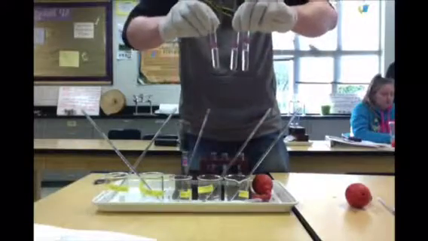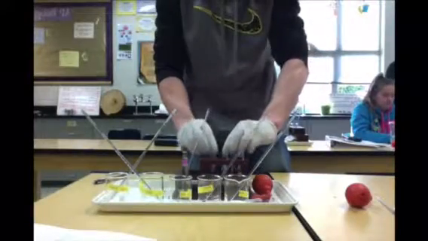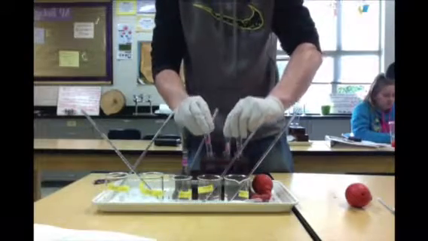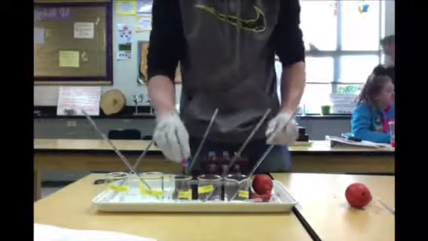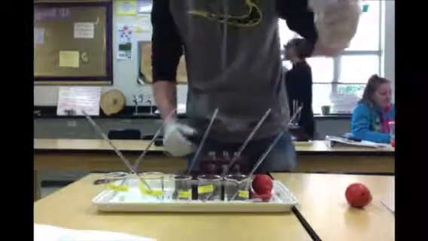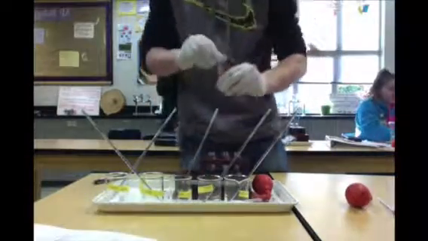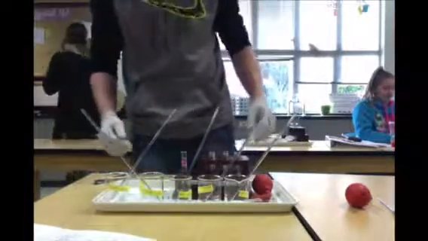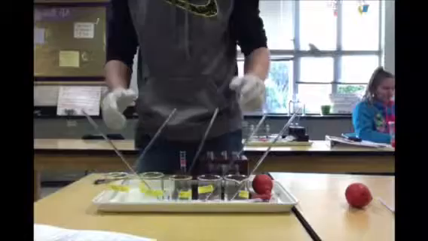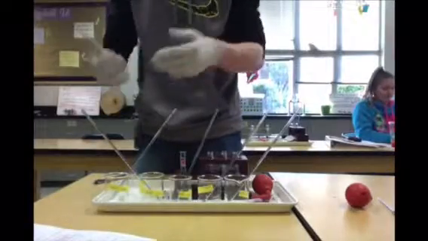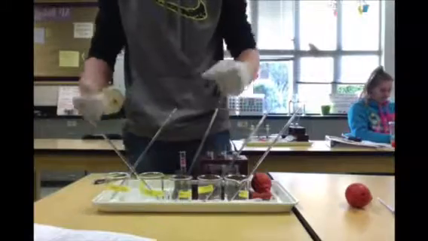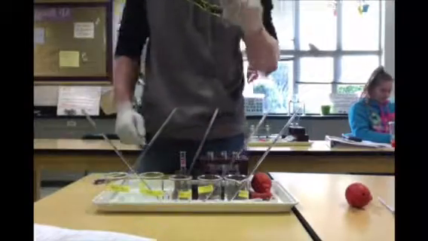Now I have all my E solutions and all my S solutions, S1 through 3, and my B solution, which I have labeled. And so I use the same technique with the pipette for every solution when I mix them. And so now what we're going to do is put the solutions in the cuvette.